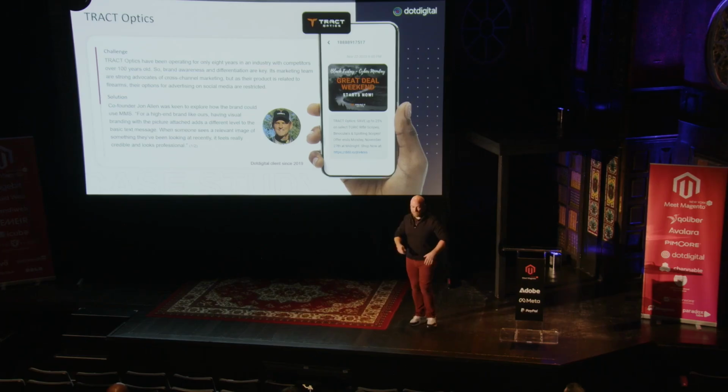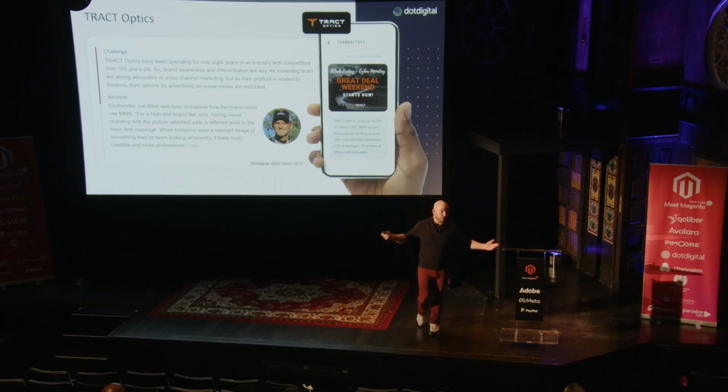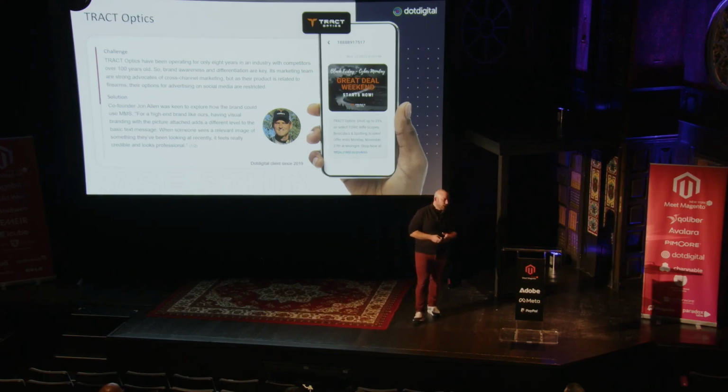Now Tract Optics, it's a small company, right? They're selling a high-end product. They're probably only selling a few thousand of these a year because they cost several $1,000s, and you're marketing to a very high-end hunter that needs to be utilizing them. And so they have a pretty small team.